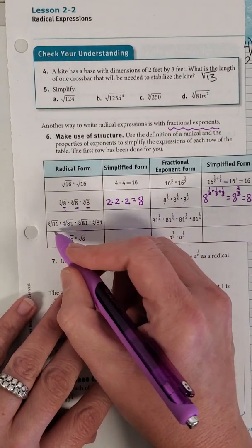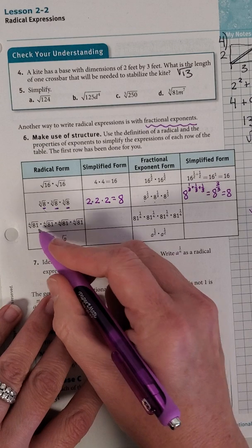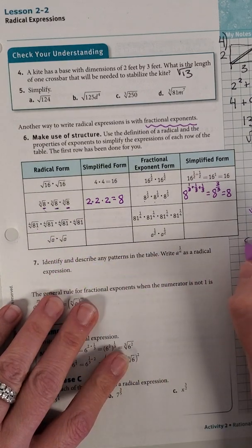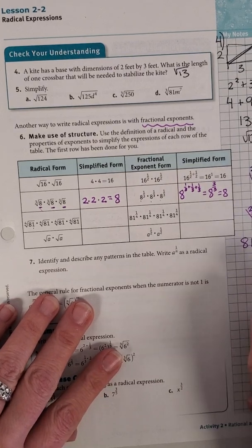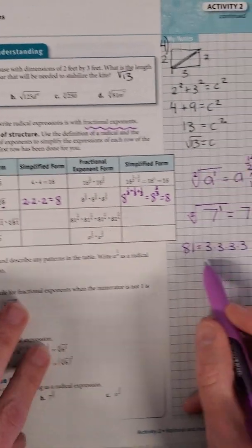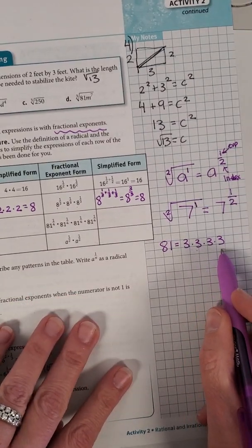So the same thing here, the 4th root of 81. Now we're looking for something that when we multiply it 4 times is 81. 81 is equal to 3 times 3 times 3 times 3. 3 times 3 is 9 times 3 is 27 times 3 is 81.